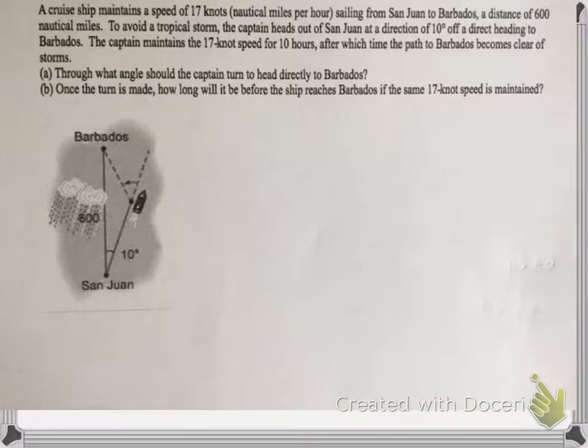Okay, for part B, it asks us, once the turn is made, how long will it take? Well, I know the distance because I found that. The distance was 434. So if I use the formula distance equals rate times time, I get 434.